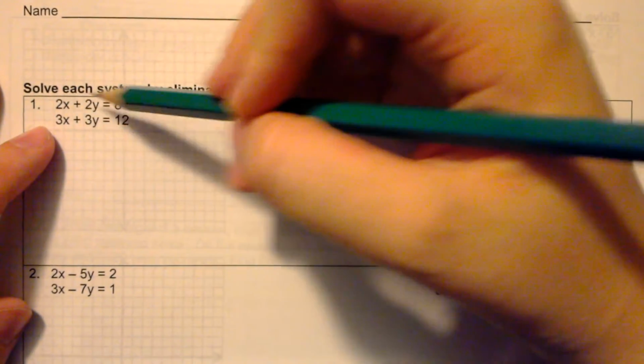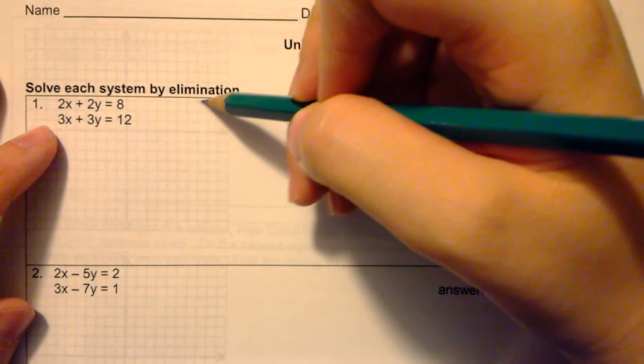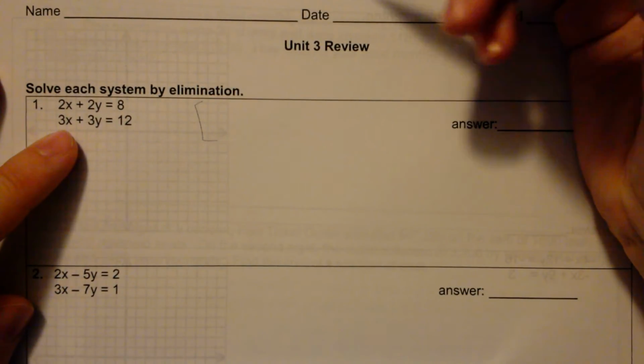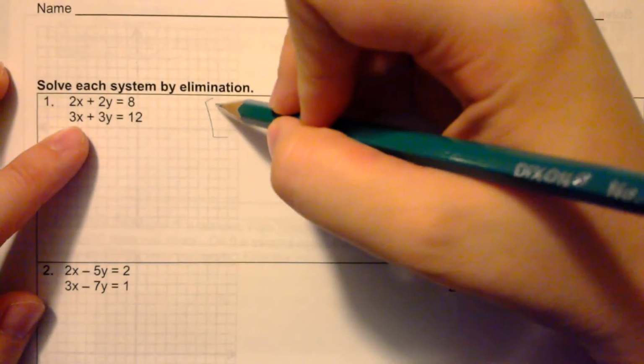So the first one, you have just X and Y, so you're going to have a 2 by 3 matrix.